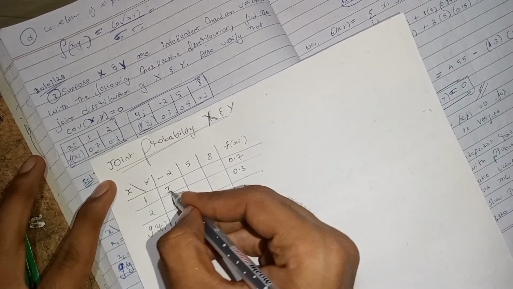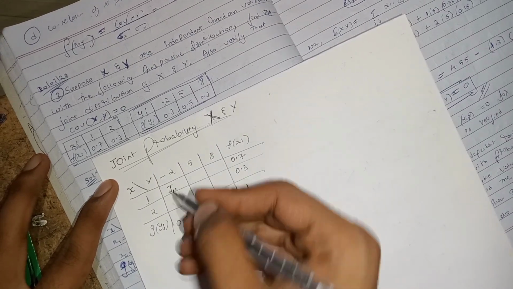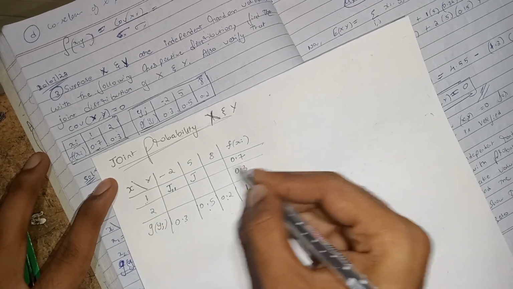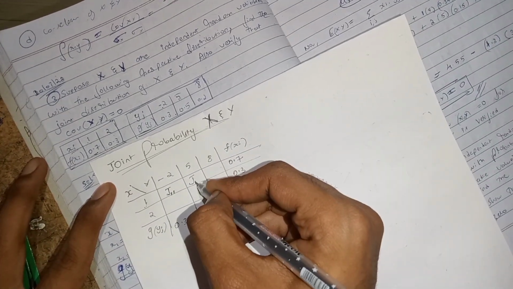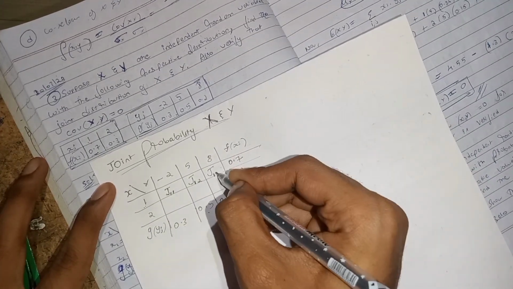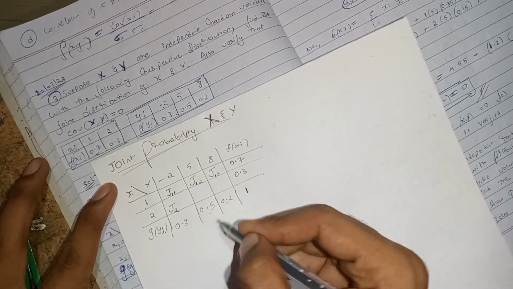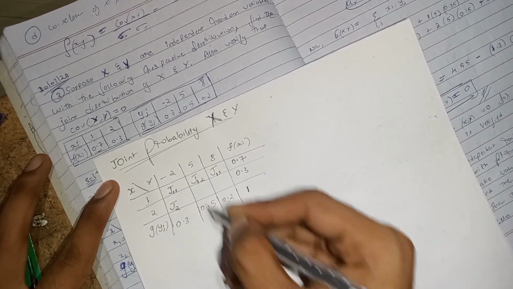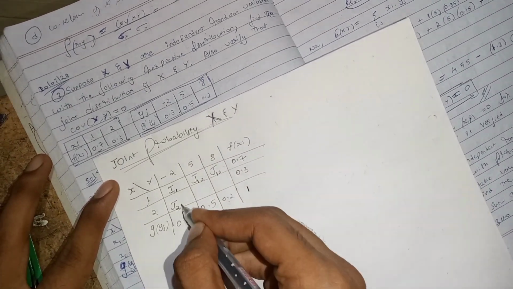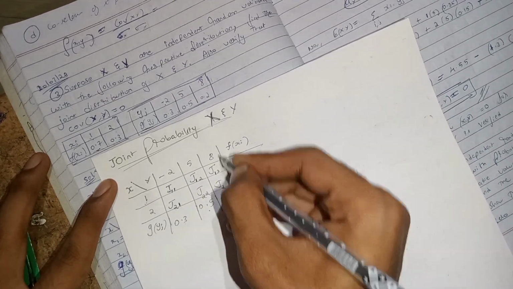This is the first row, first column, j11, then first row, second column, first row, third column. Now the row has changed: second row, first column, second row, second column, second row, third column.